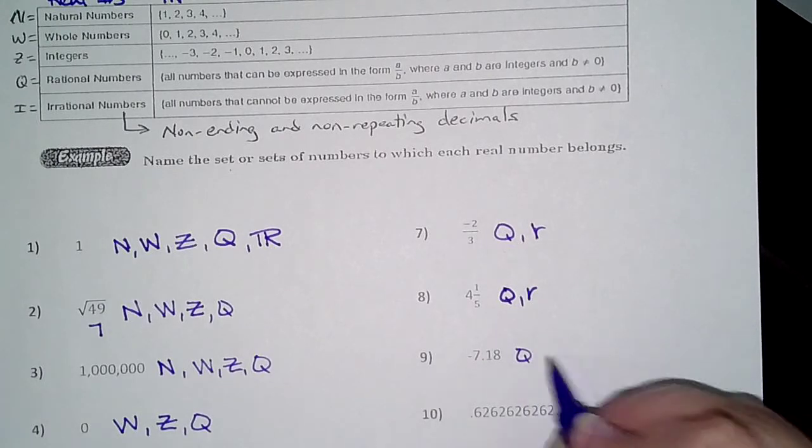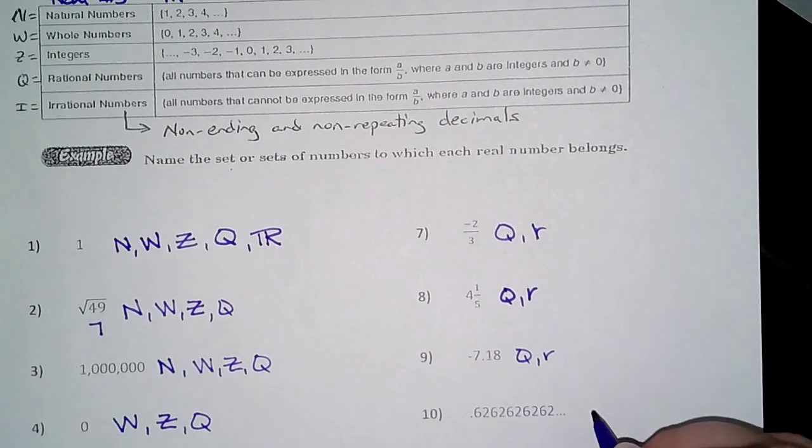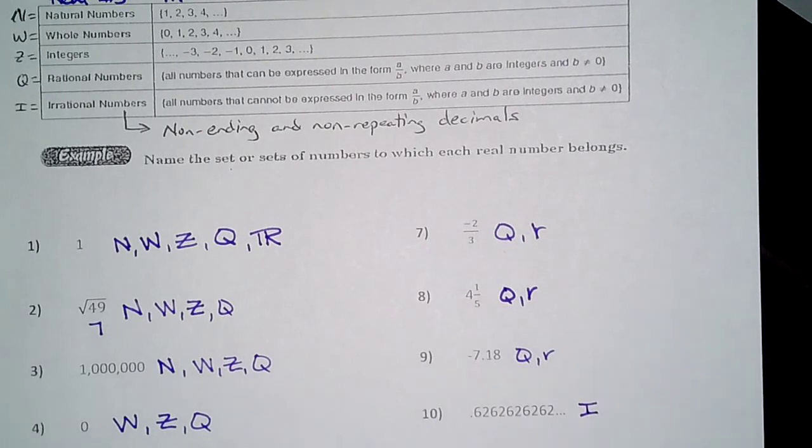-7.18 can be written as a fraction. It may not be a pretty fraction, but it is possible. Right here we've got a non-ending and non-repeating decimal, which automatically puts this in the I category. Still real, but it's irrational because we cannot write it as a nice fraction. Next up, we have pi. Pi cannot be written as a nice fraction, so that is an irrational and a real. And then the square root of 5 cannot be written nicely either, so that is both irrational and real.